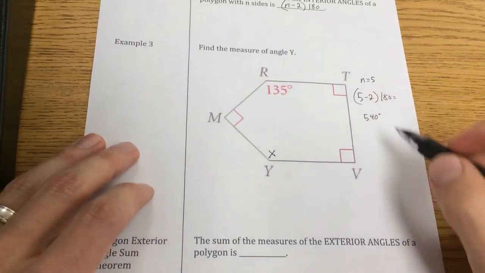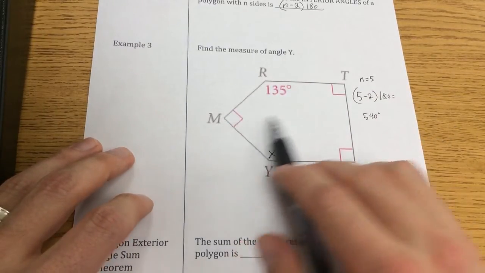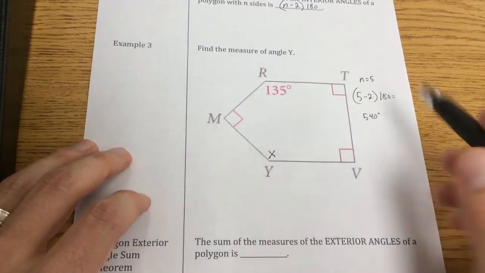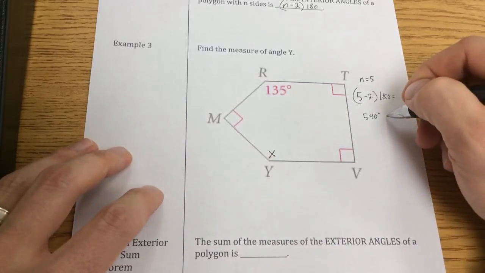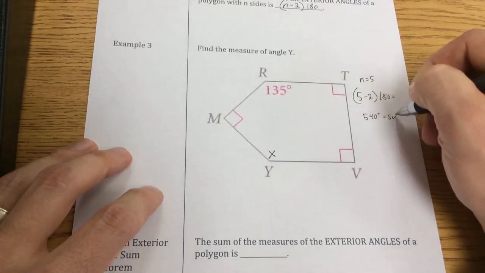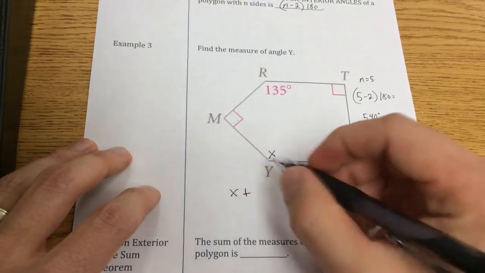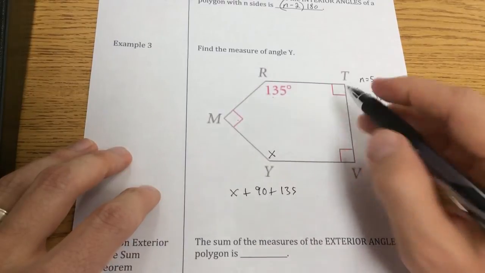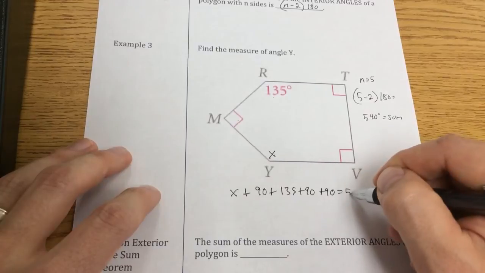So the sum of all the angles is 540 degrees. Then I need to go through, and again, I have boxes here. So I know this is 90 degrees for T, and 90 degrees for V, and it says 135 degrees there. So if I add up all those angles together, it's equal to 540. Okay, so here we go. I've got X plus the 90 plus 135 plus another 90 plus the last 90, that is equal to 540 degrees.